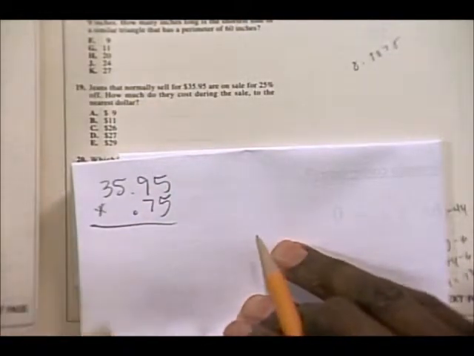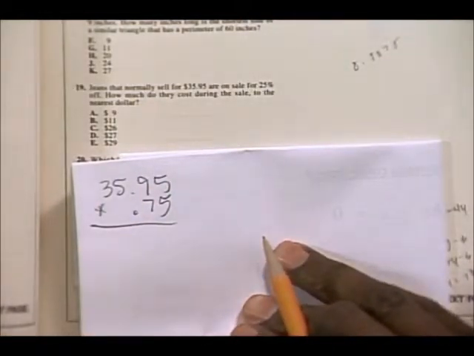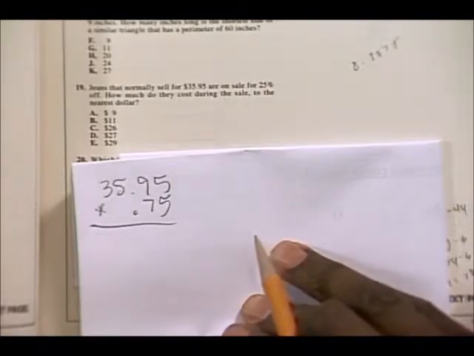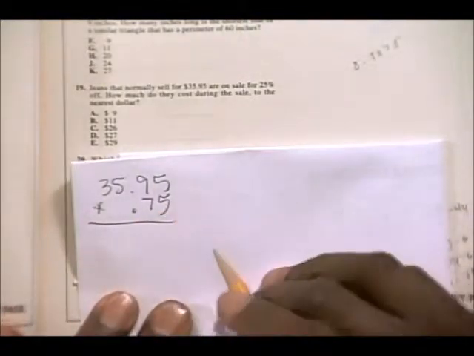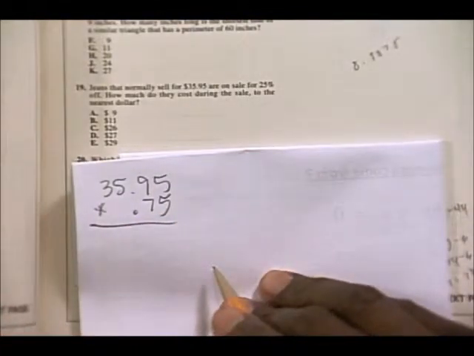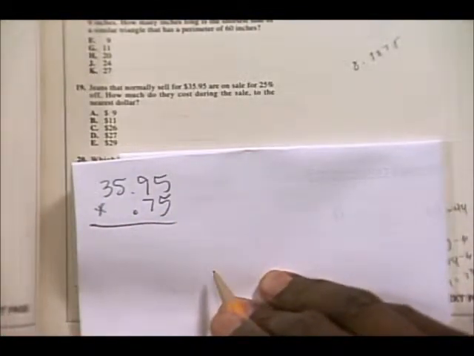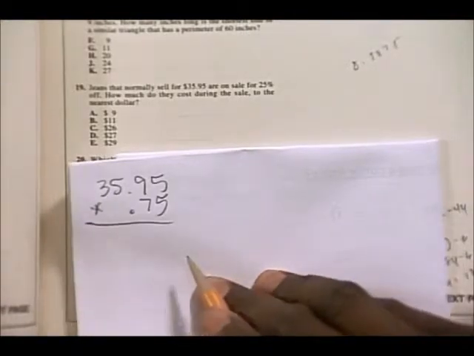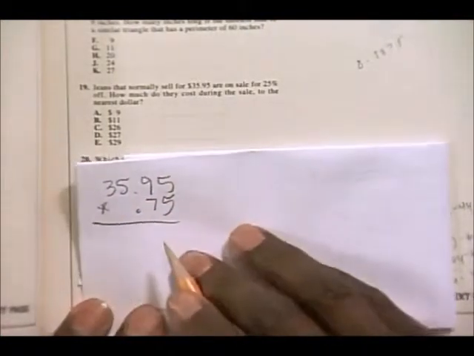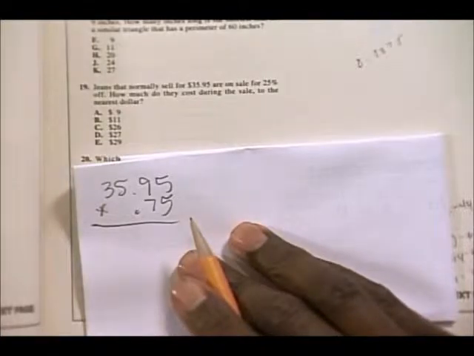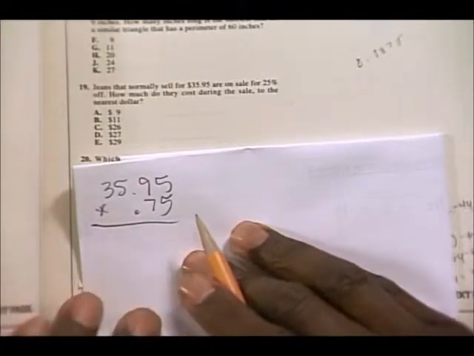And again, we could do this by hand, but I'm trying to do as many problems as we can. By the way, I do have videos on my YouTube channel, Dominate Math, where we practice in great detail how to multiply decimals. You can check that out if you have time.